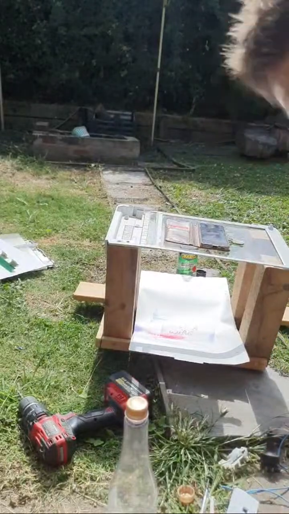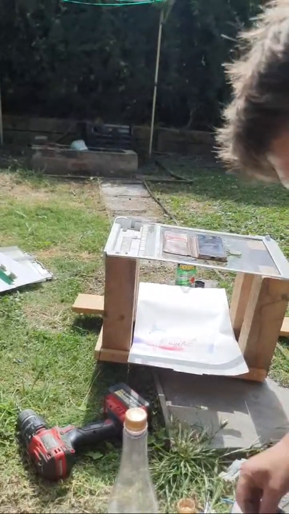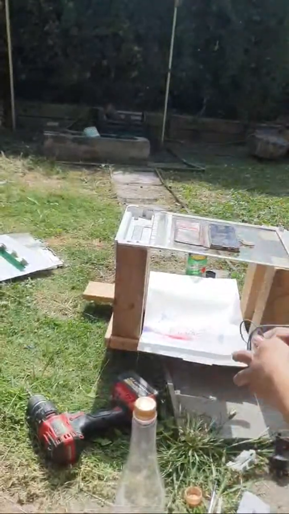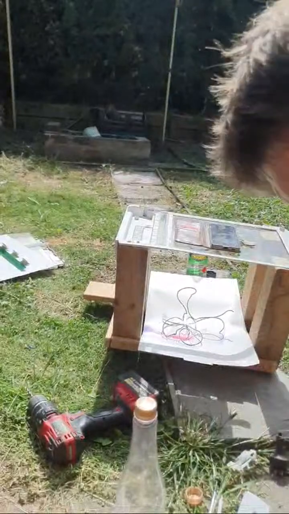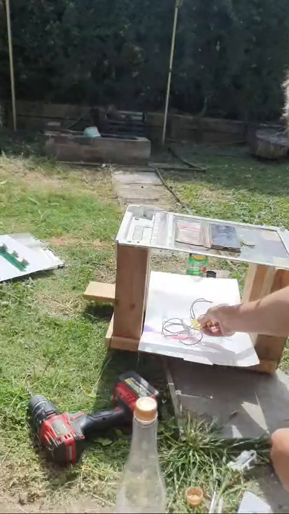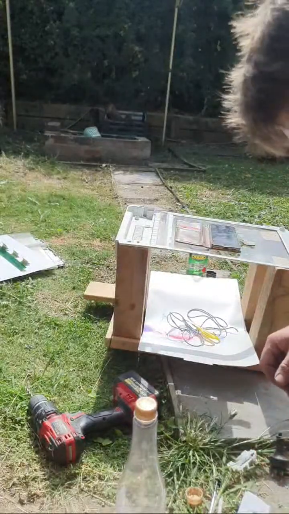That'll probably have its own set of funky effects. So then I'll just go bang. Put the scissors on. And then strip the wire.